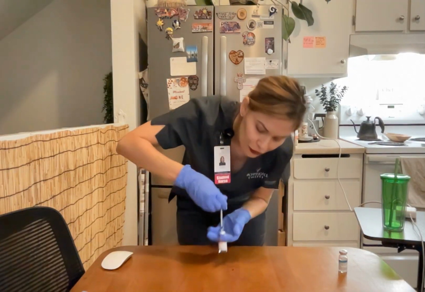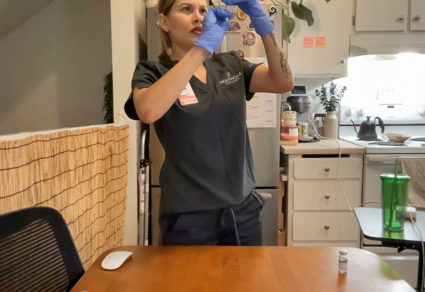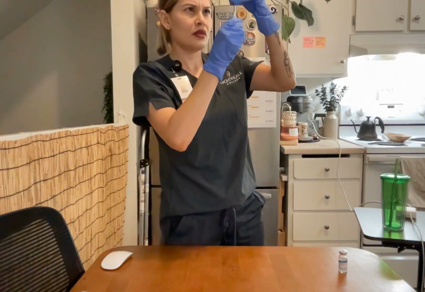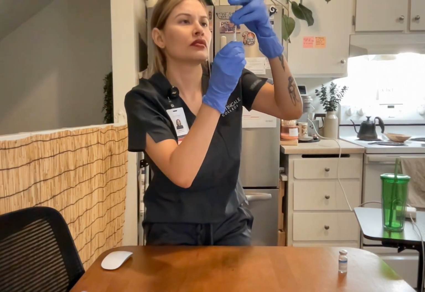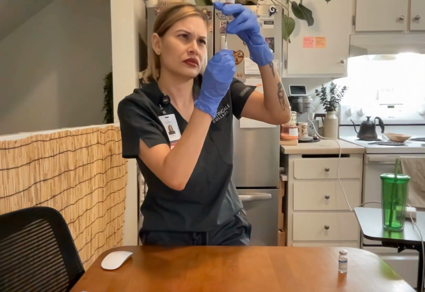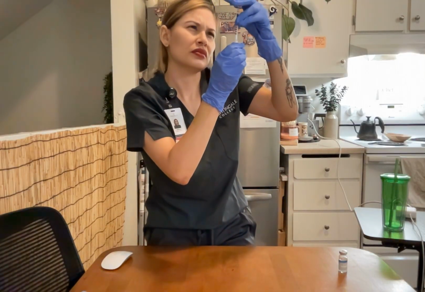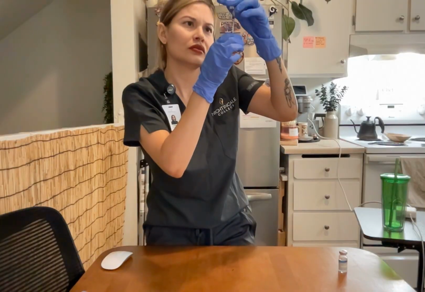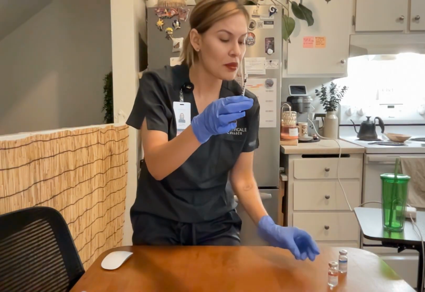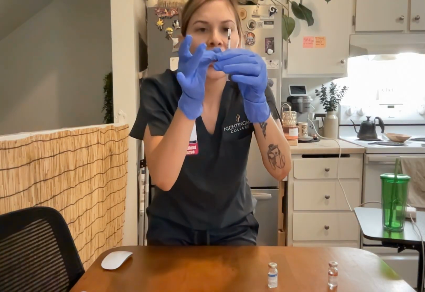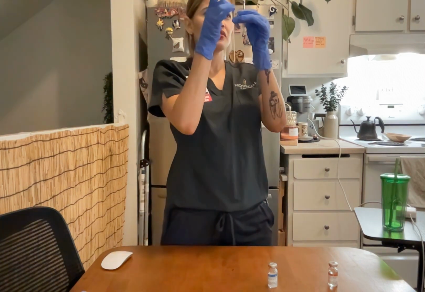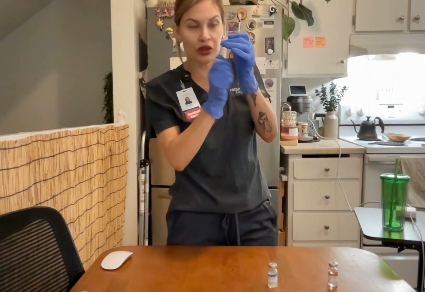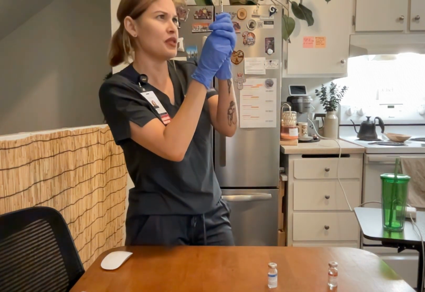Now I'm going to fill the syringe, remove the vial, and now I'm going to tap the syringe to remove those bubbles. I push the plunger to make sure that I remove the bubbles.